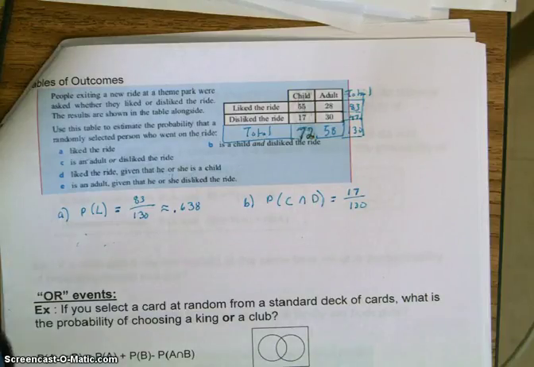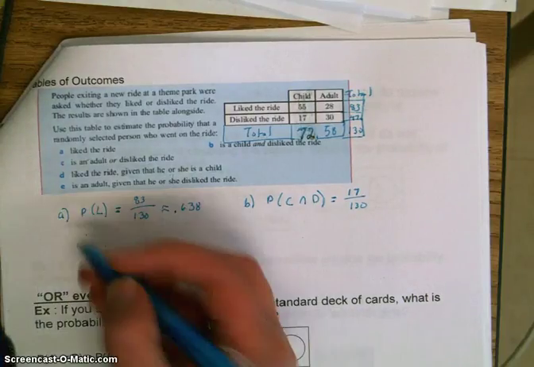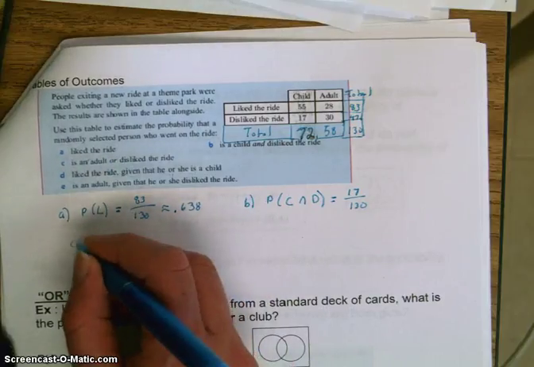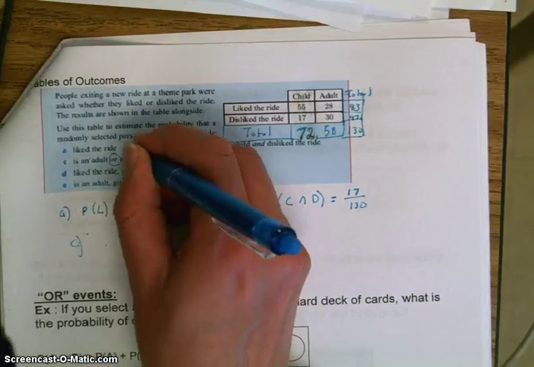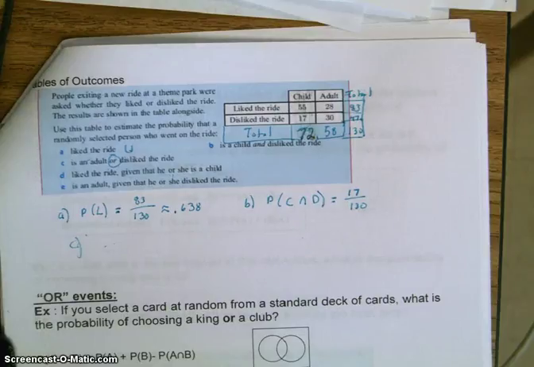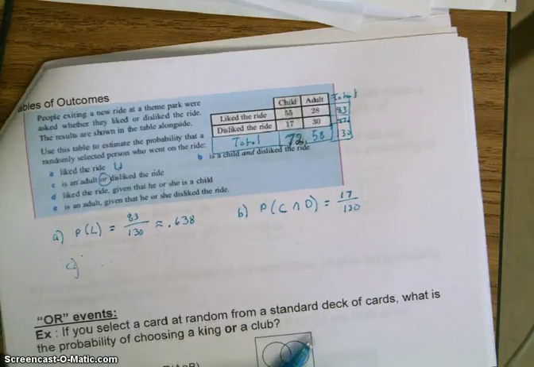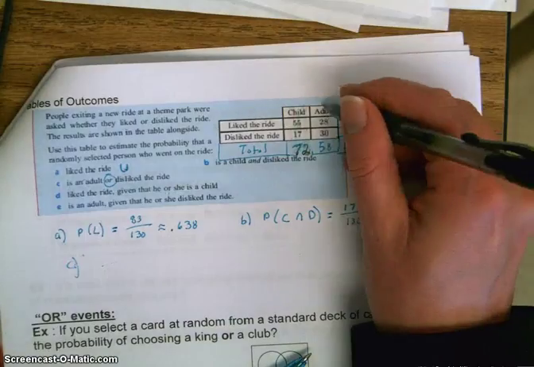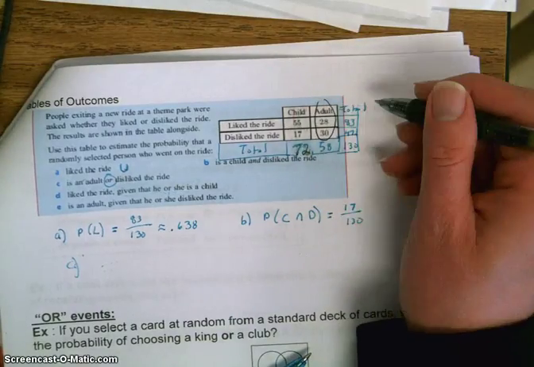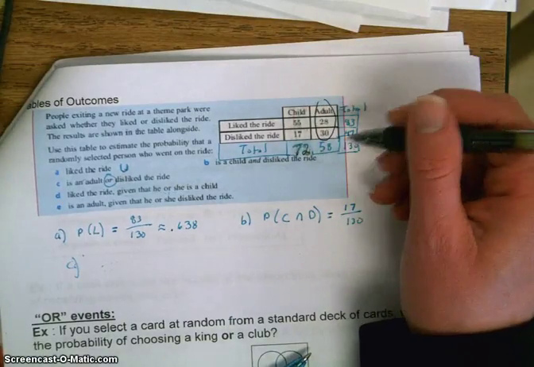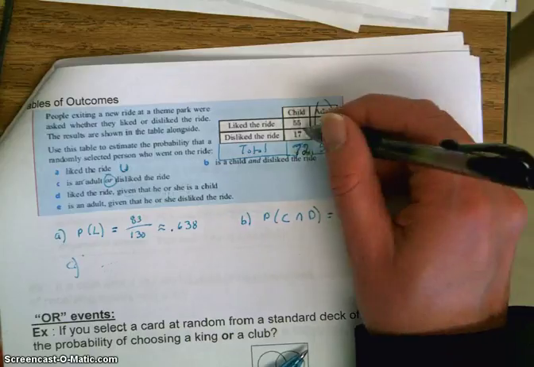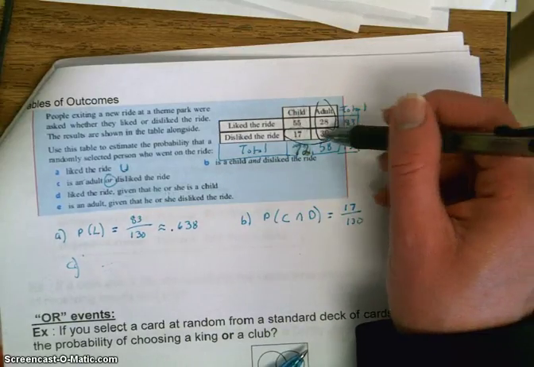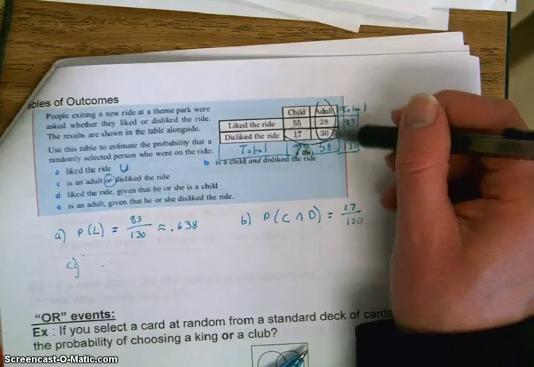Okay, so this next part is asking us the probability that the person is an adult or disliked the ride. Now, when you see or, that is a union. That means that you're putting those two groups together. So you want to include all the people who are adults, which that's all of these guys, and you also want to include if they disliked the ride. Well, everybody that disliked the ride was these guys. So you want all of these, but you just don't want to double count anyone.